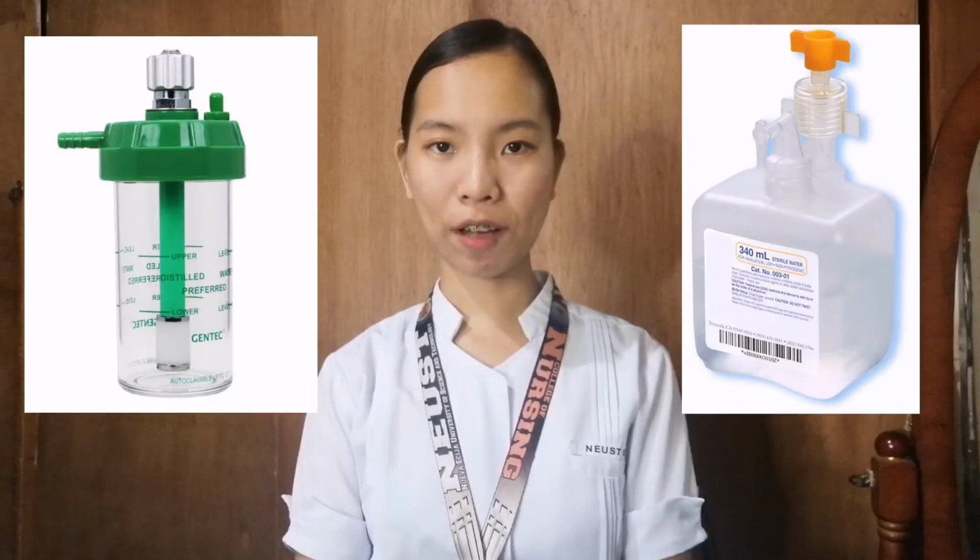For the equipment, we need to check for the oxygen delivery device as ordered by the healthcare provider. Next is oxygen tubing, so we need to consider the extension tubing. Humidifier if indicated, sterile water for humidifier, oxygen source, oxygen flow meter, and appropriate room signs.